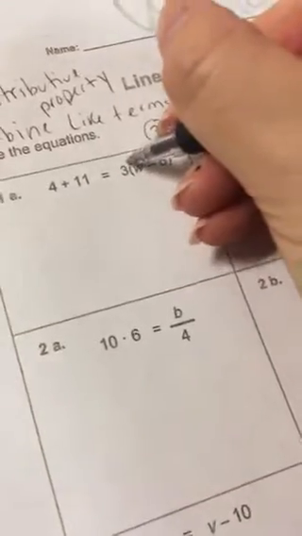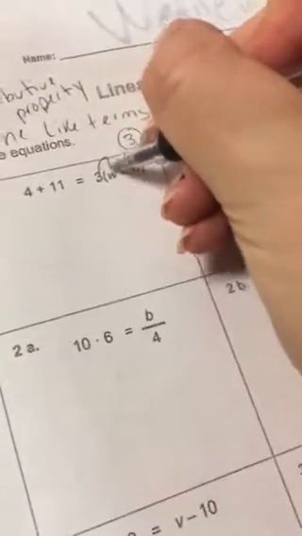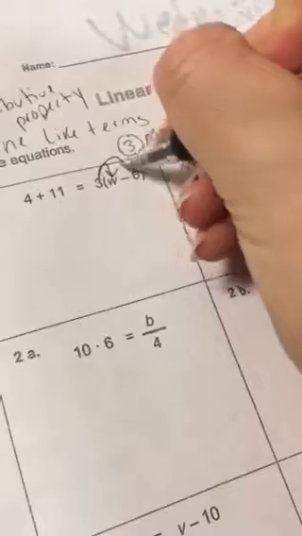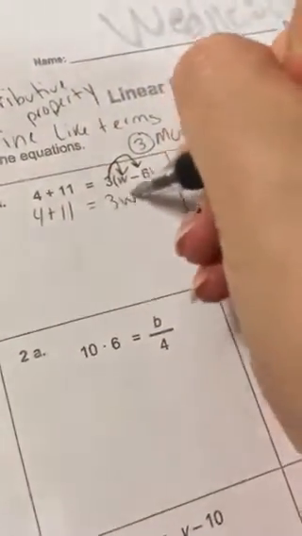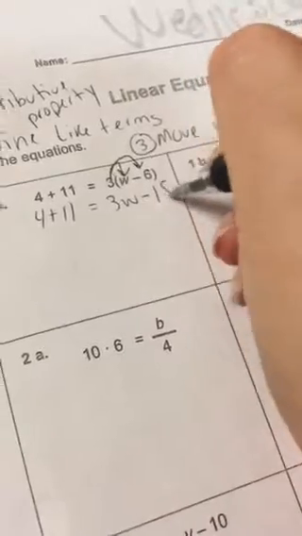So for 1a, I'm going to distribute to make the parentheses go away. So I'm going to do 3 times the w and 3 times the negative 6. So I get 4 plus 11 equals 3w. 3 times negative 6 is negative 18.